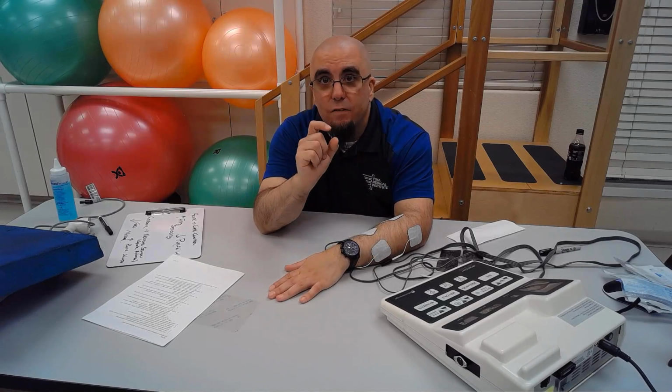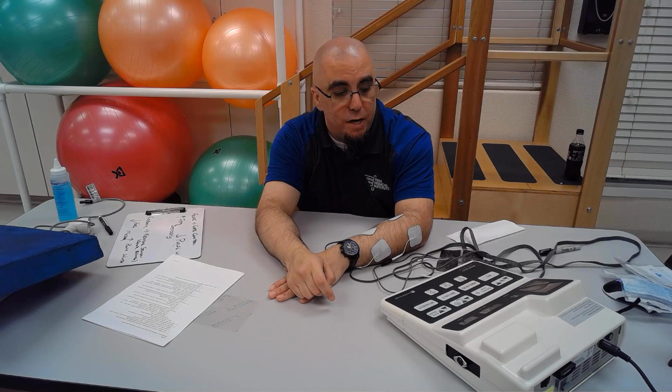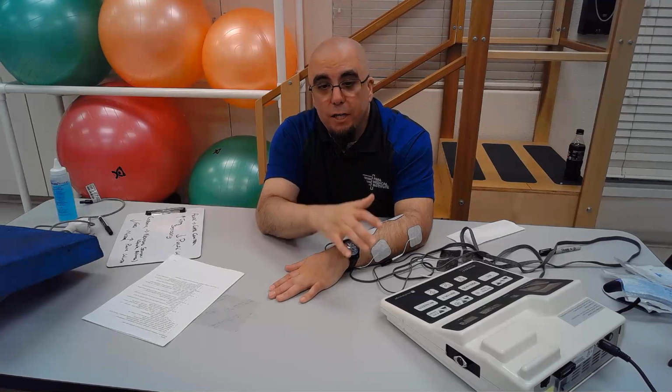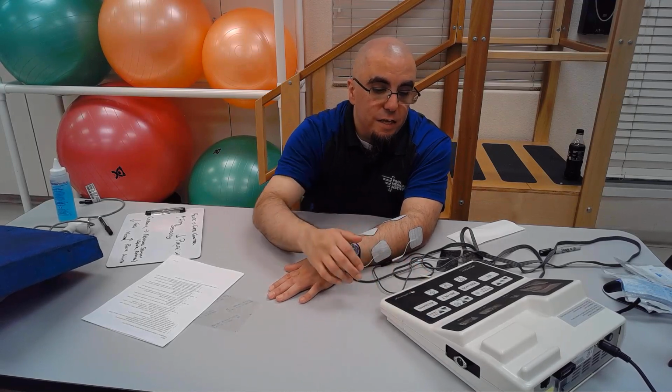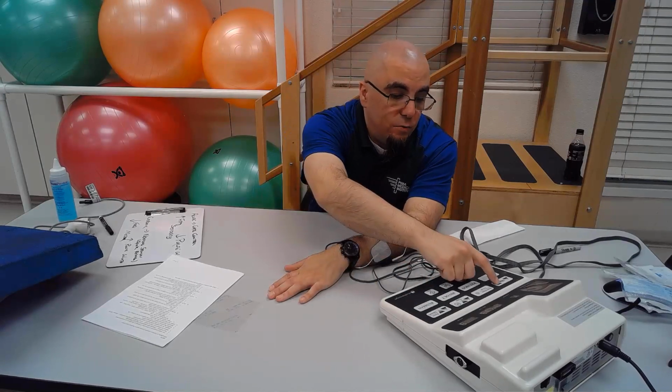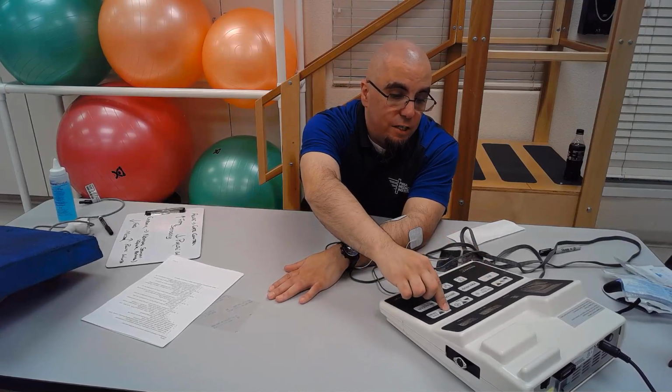You can adjust the individual channels at that point based upon what they're feeling. But make sure that if you're adjusting the channels, you know which channel you're adjusting. Because if I adjust right now, the only thing I'm adjusting is channel 1. So I want to make sure that if I need to adjust channel 2 too, I go down and adjust channel 2 as well. Right?